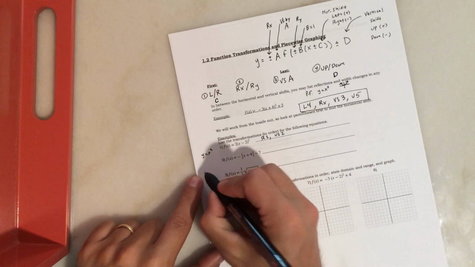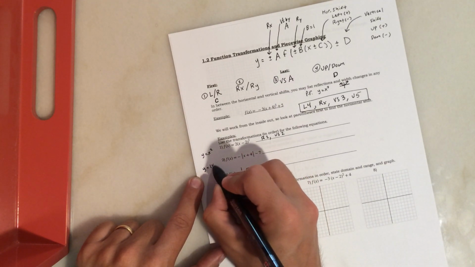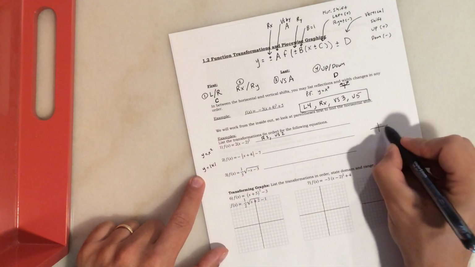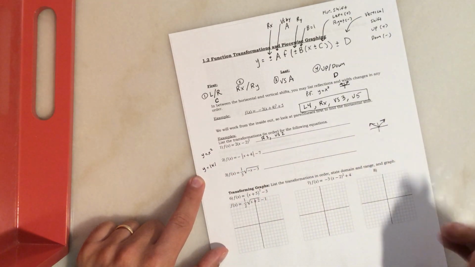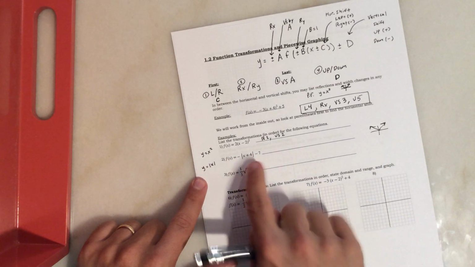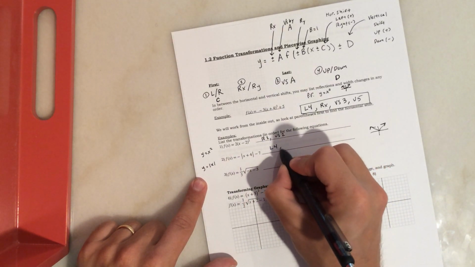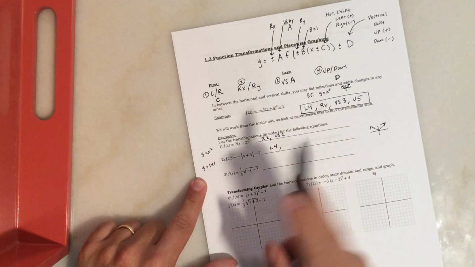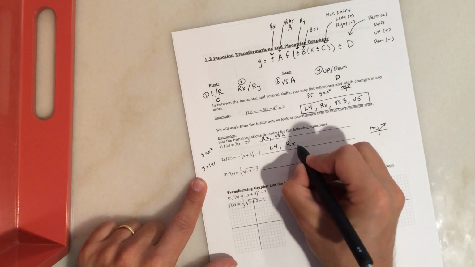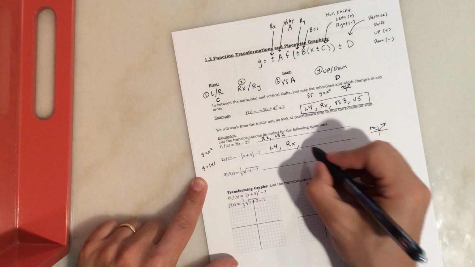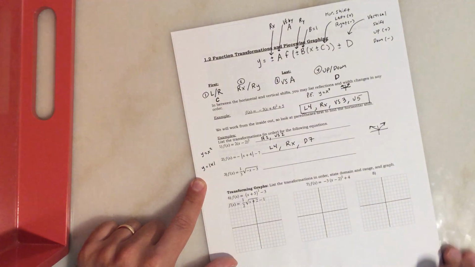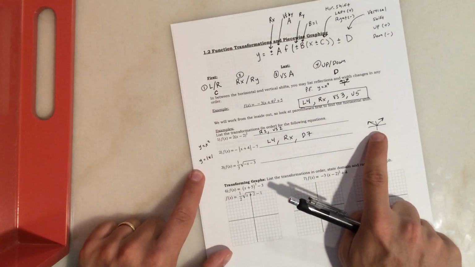In example 2, the parent function is the absolute value of x. So you may remember that that looks like this V here. Okay, but then this one's been moved left 4, reflection over the x-axis because it's on the outside, and then I want to make sure the last thing I do is this down 7. Cool.